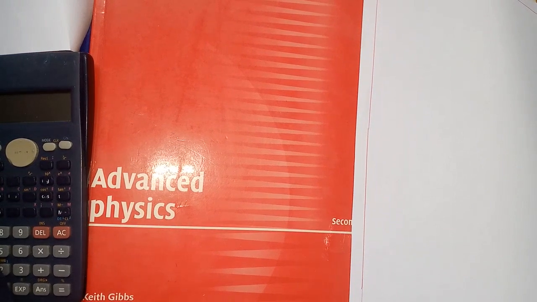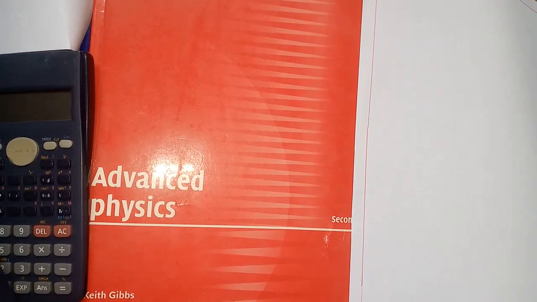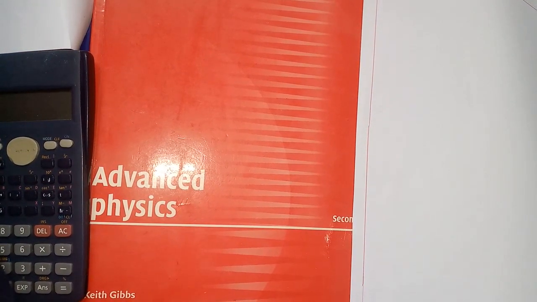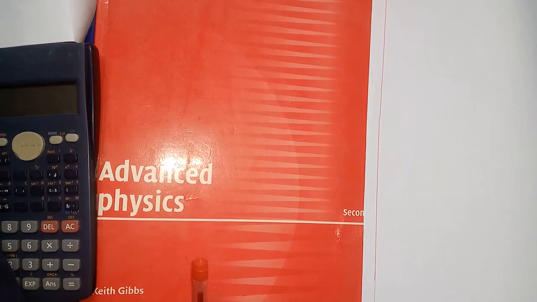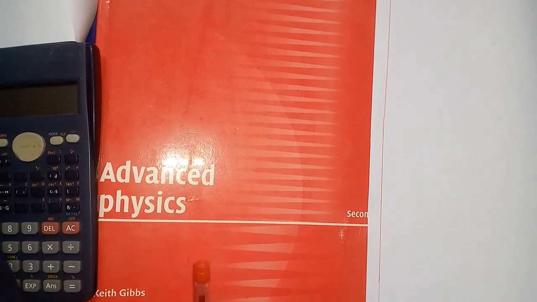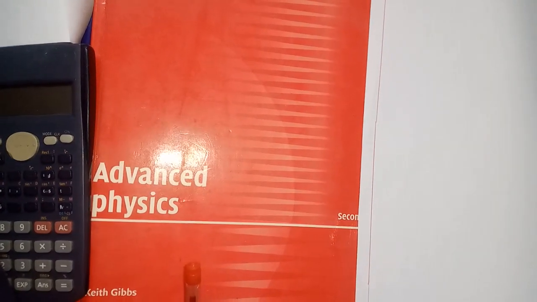I want us to look at a certain question that my friend asked me that pertains to particle dynamics. This is advanced physics. Particle dynamics should be year 2 physics. So I want to believe it's going to benefit whoever is doing particle dynamics out there. So let's delve into it.